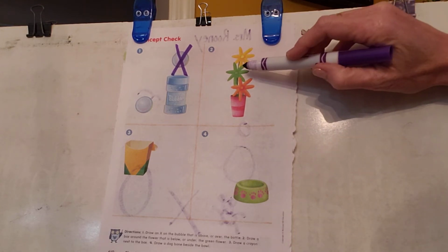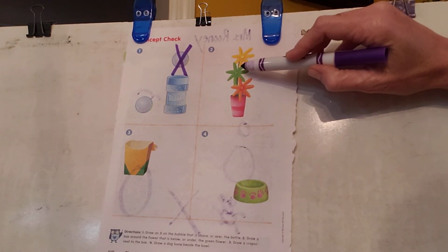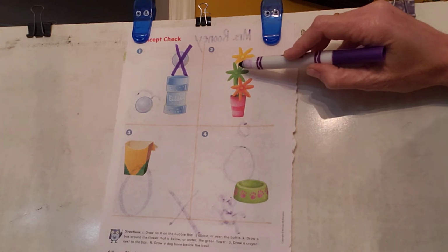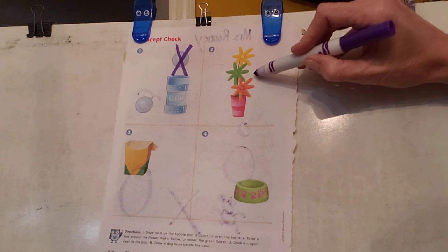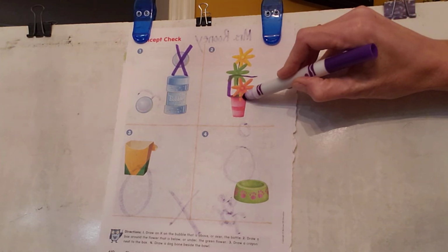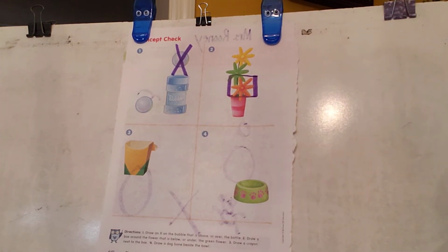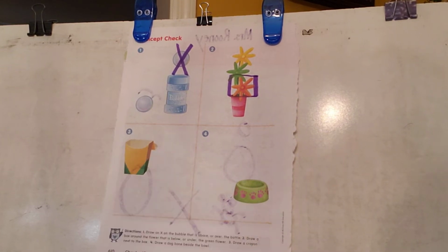So let's take a look. Here's the green flower. Which flower is below or under the green flower? Very good. The orange one is. Let's draw a box around that so we know that that is the flower that is below or under the green flower. Okay? Now, number 3 in the blue circle.